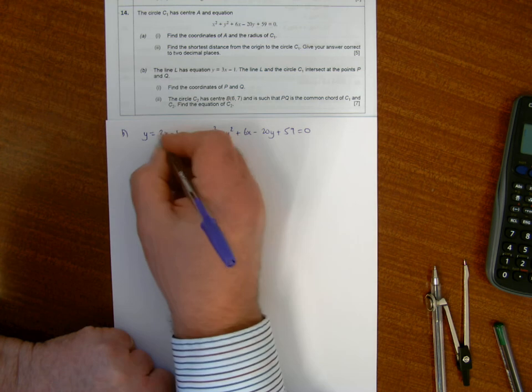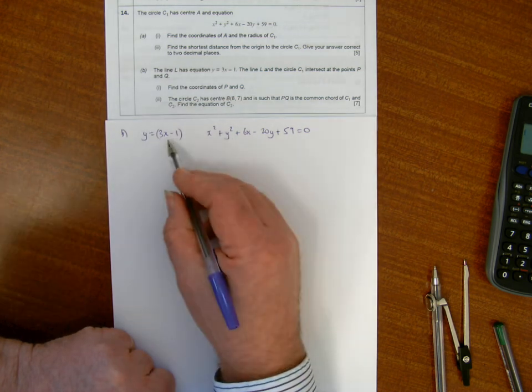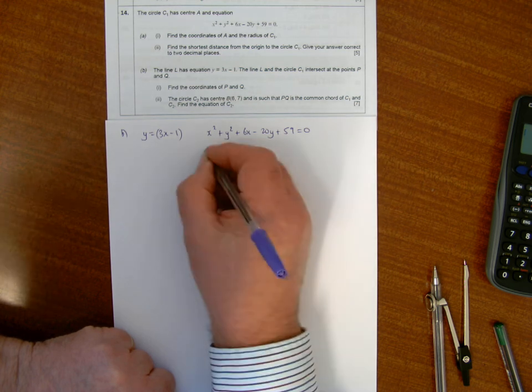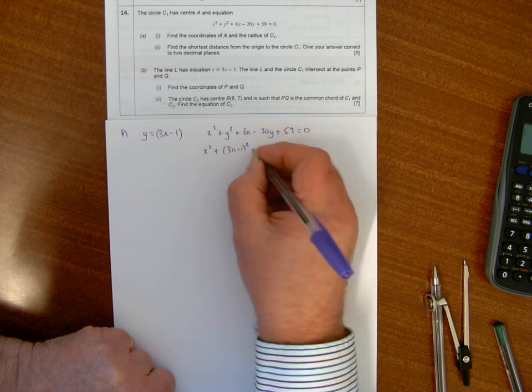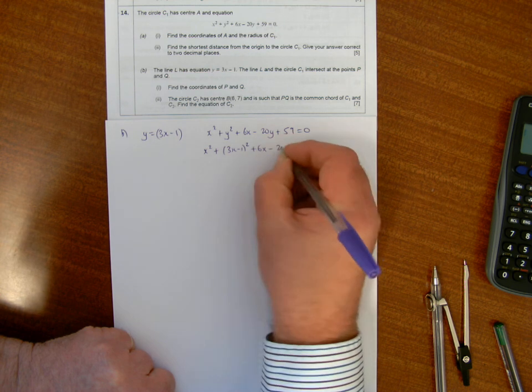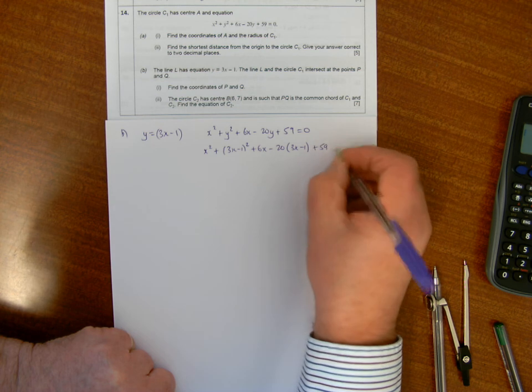Replace where I see a y with the bracket 3x minus 1. So that's x squared plus (3x minus 1) squared plus 6x minus 20 times (3x minus 1) plus 59 equals 0.